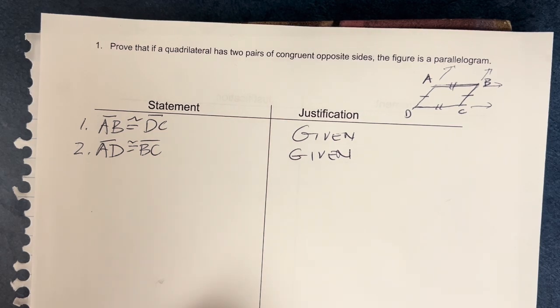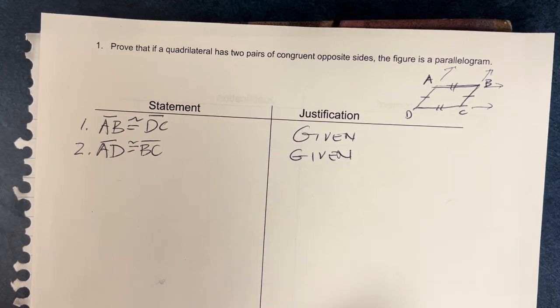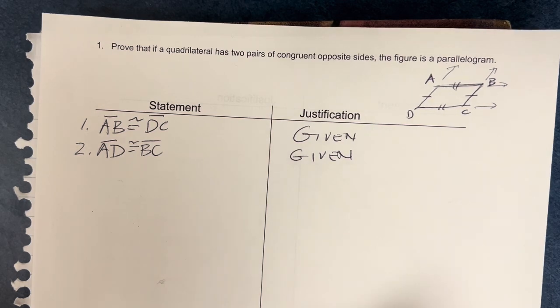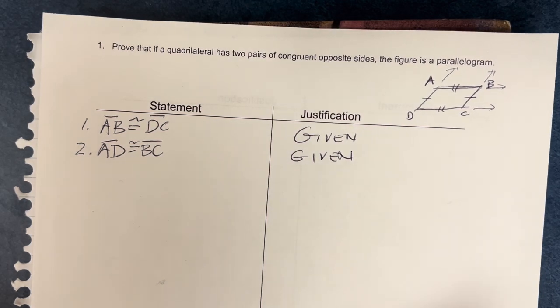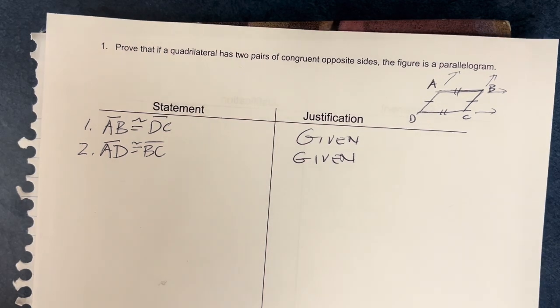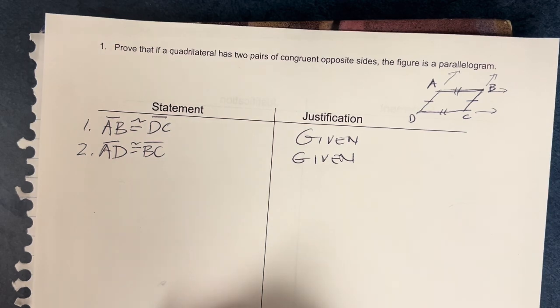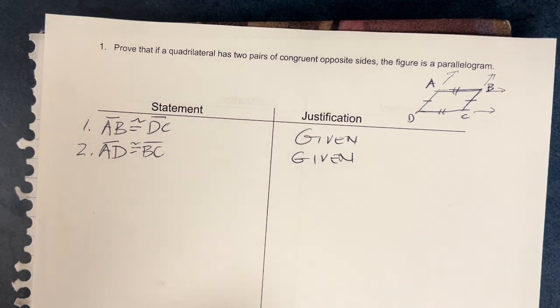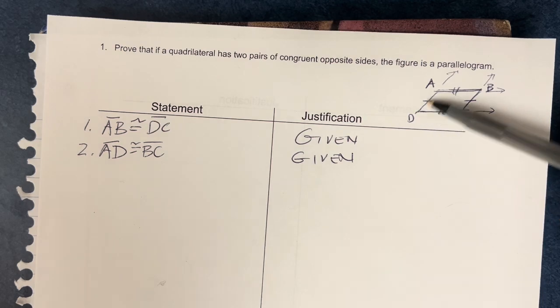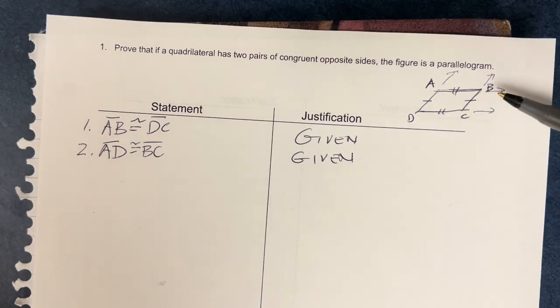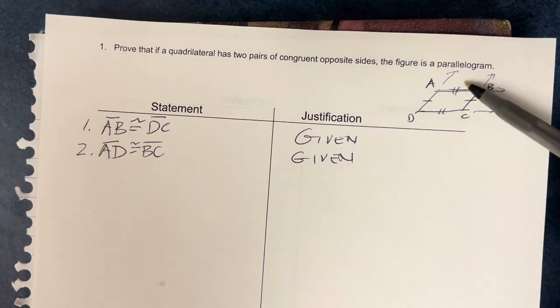I know my last step is that ABCD is, I'm going to call it a p-gram for short. And the only way I can say something is what it is is because it fits the definition of what a p-gram is, what a parallelogram is, all right? Well, like I said, the definition that those opposite sides are parallel. So the step before it is going to be something like AB is parallel to DC. And then the step before that might be that AD is parallel to BC. So I'm going to think that I need to show these opposite sides parallel.